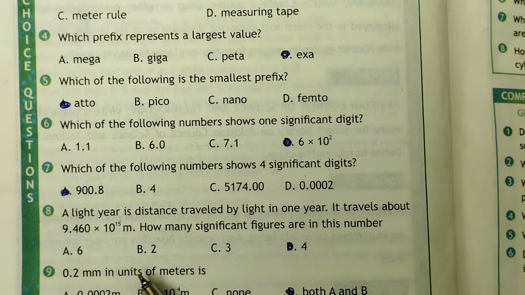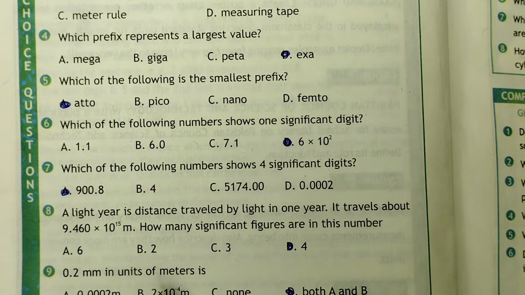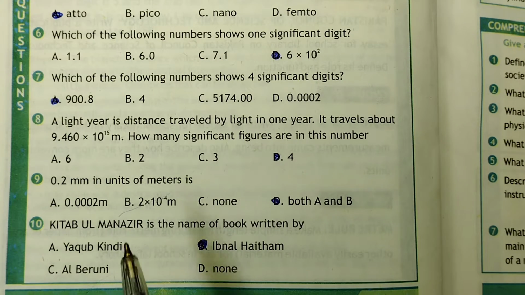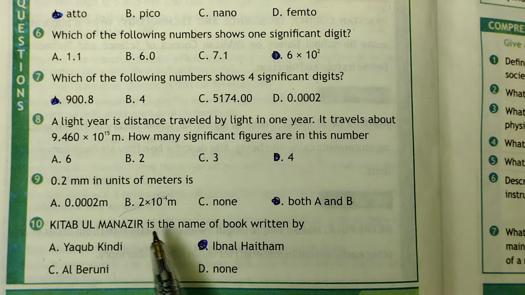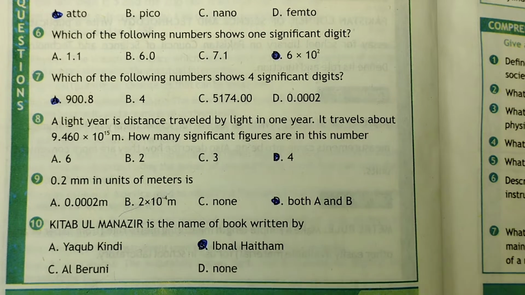0.2 millimeter in unit of meter is both A and B. ये भी correct है और ये भी correct. Kitabul Manazir is the name of a book written by Ibn Haytham.